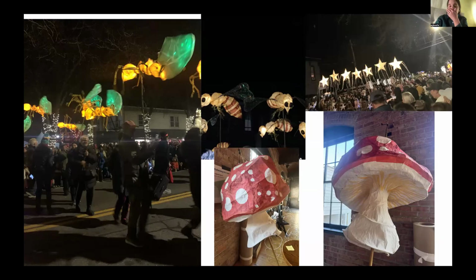They were doing the mushrooms in Hudson last week and I went with my son and it was really easy. It was just step one, make the armature, come back next week and do the paper mache. They've been going for a long time. And then they just have LED lights in there or something. It's really beautiful. And then there are parade bands and stuff that play in the streets.